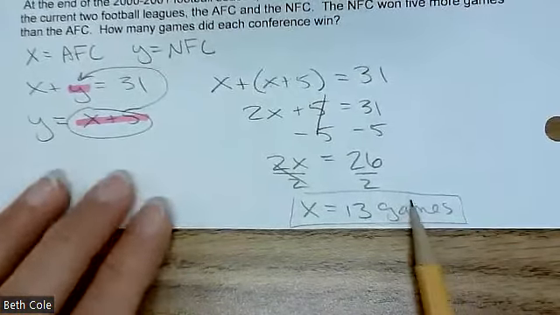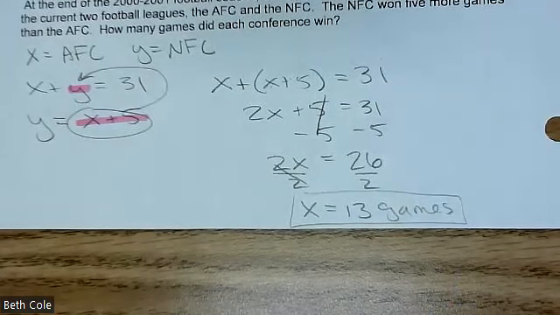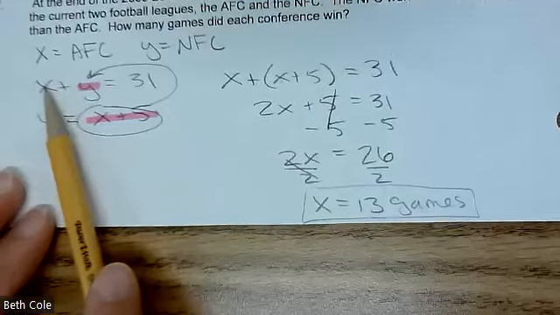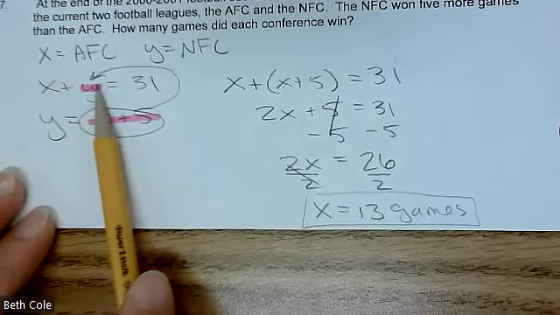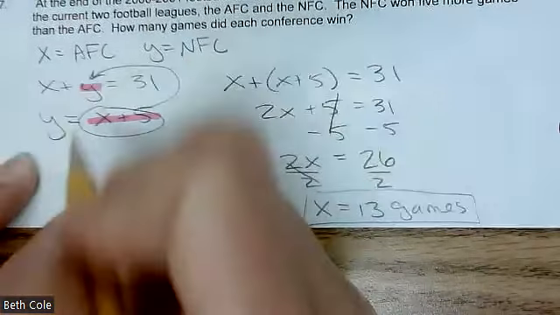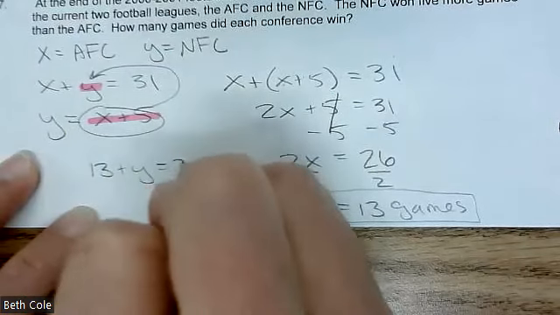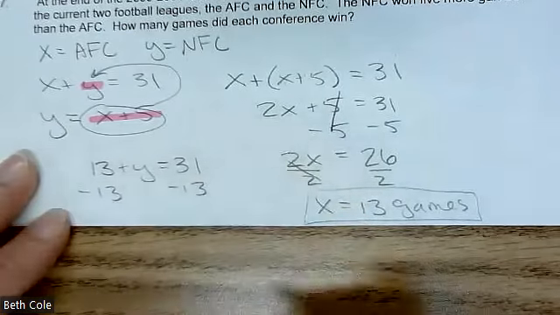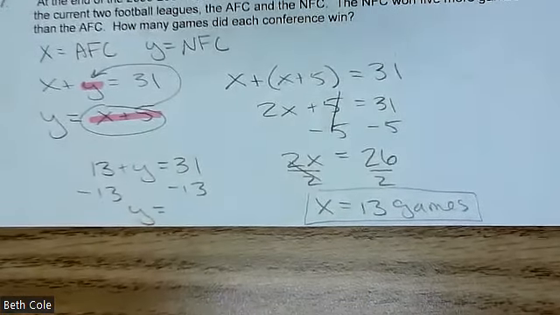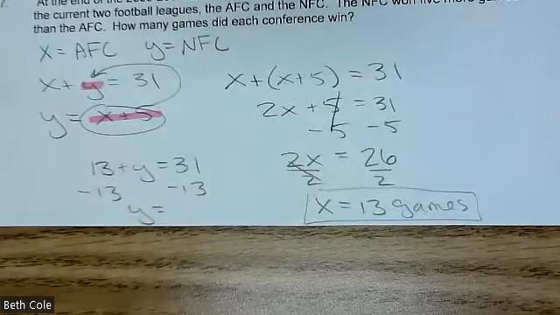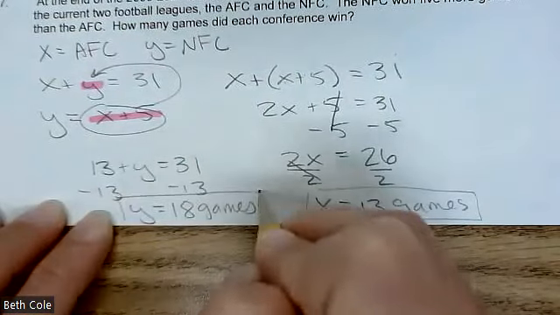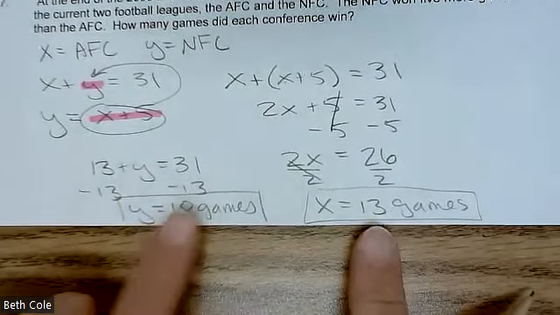How do we get Y? Put 13 back in. It would be 13 plus Y equals 31. And you would subtract 13. Y would be, what is that, 18? Yeah. So who played more games, AFC or NFC? NFC played more.